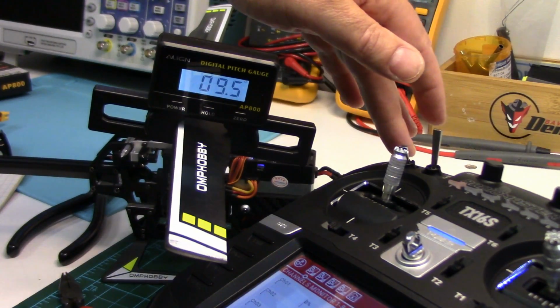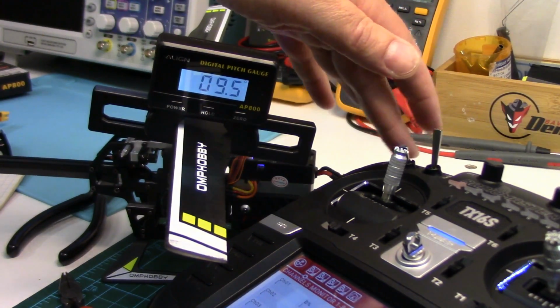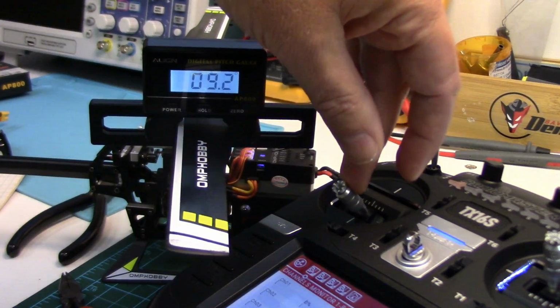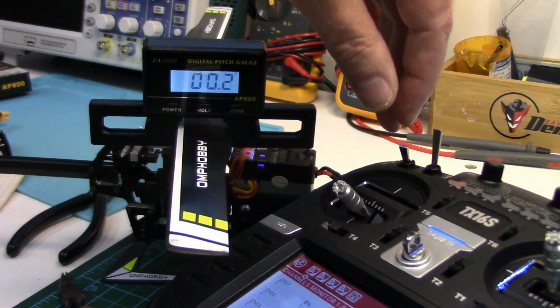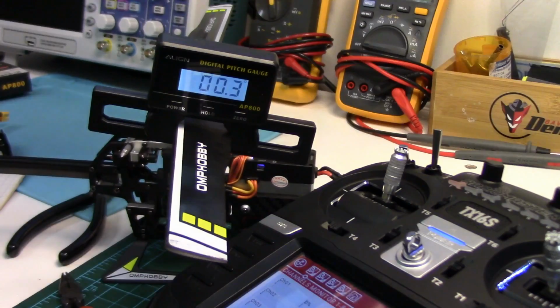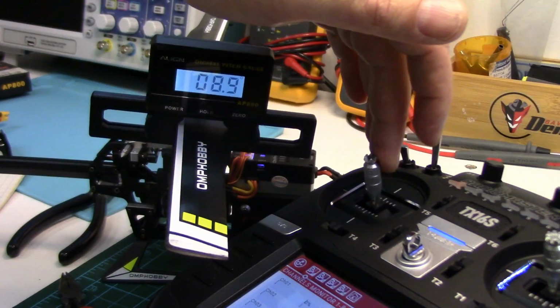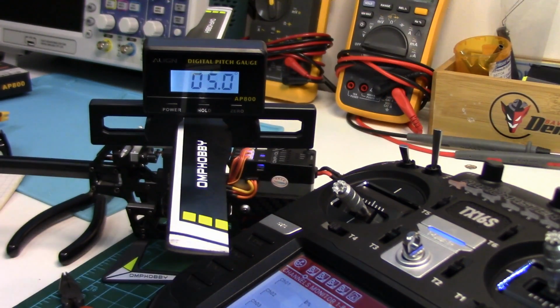Yep. And then in my normal flight mode, I'm running roughly 0 degrees collective up to about +9, 9.5, somewhere in there. And that's a nice tame, gentle flying pitch curve. That's all there is to it. So yeah, you're just going to have to tweak that in your pitch curves to get whatever ranges you want, right? That's what I like flying at, but you can set them up whatever you want.